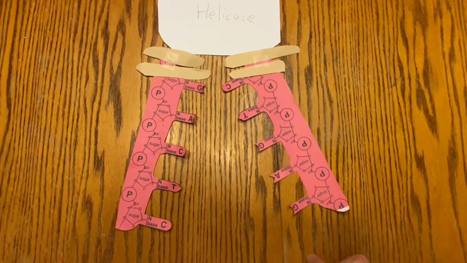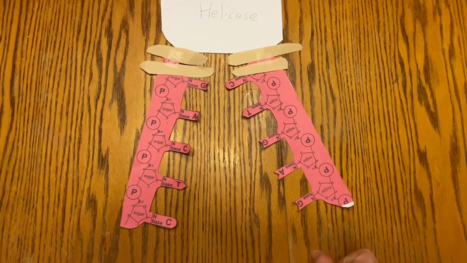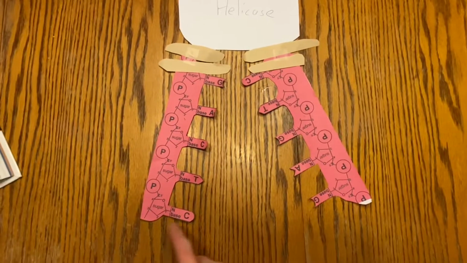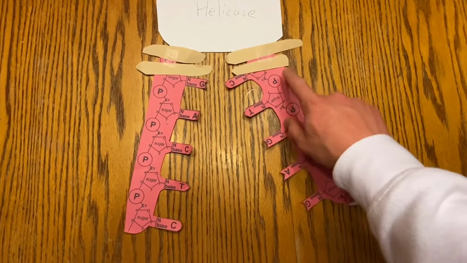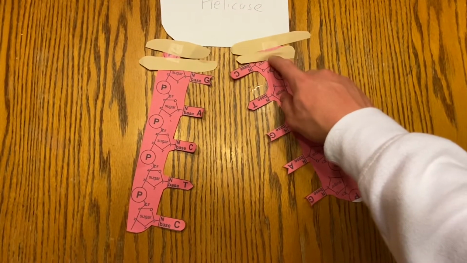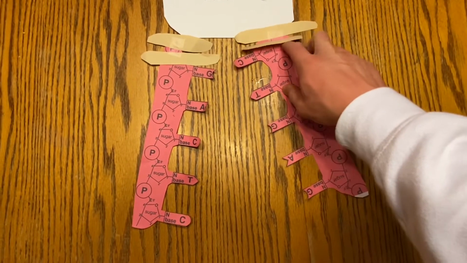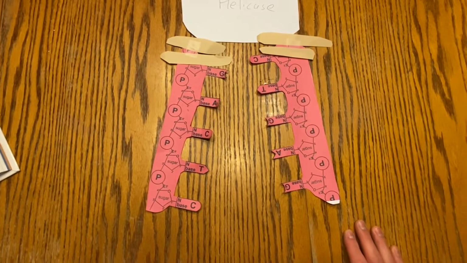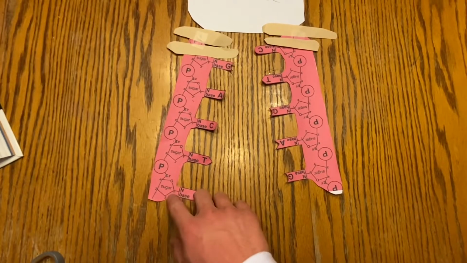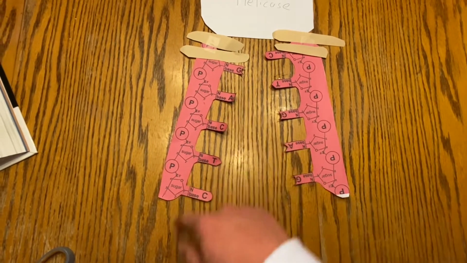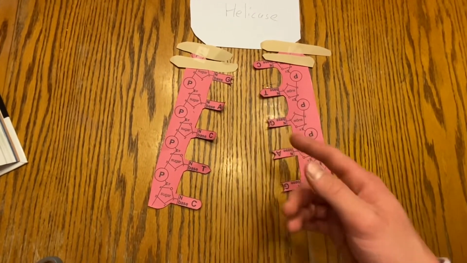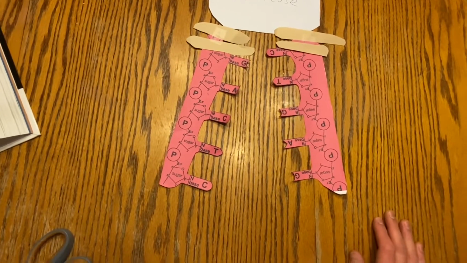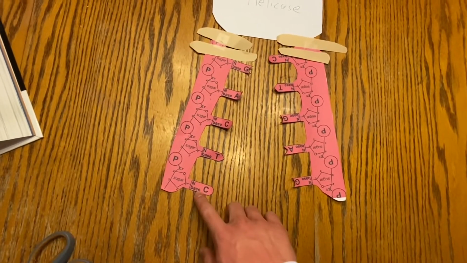So, replication begins at the 3' end of each DNA, meaning the 3' sugar on the backbone, such as right here, and the 3' end on the sugar right here that's covered up by the protein. Okay, so how it all begins is there is a leading strand, which means the 3' end is going away from the helicase, and the lagging strand, which means the 5' end is going away from the helicase. So let's begin with the leading strand right here.